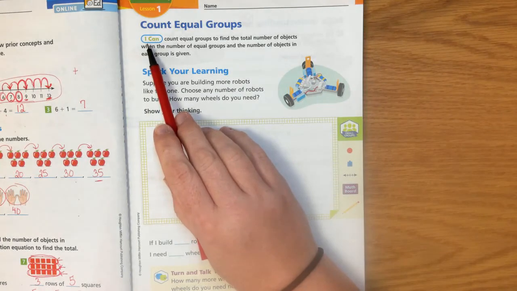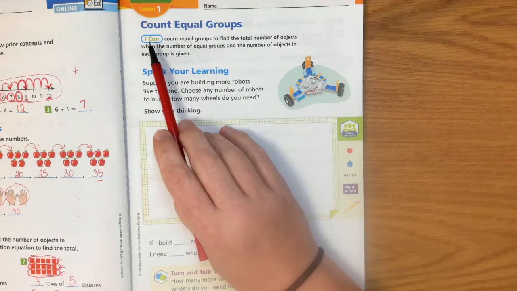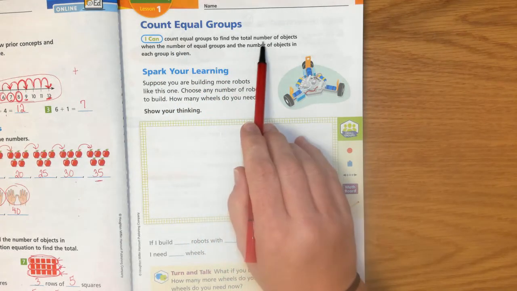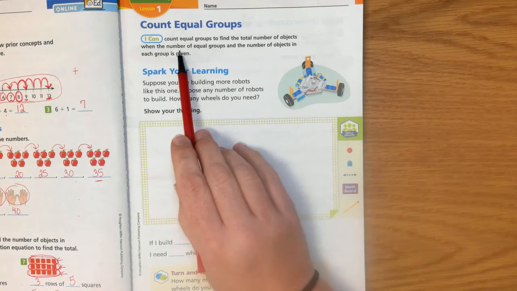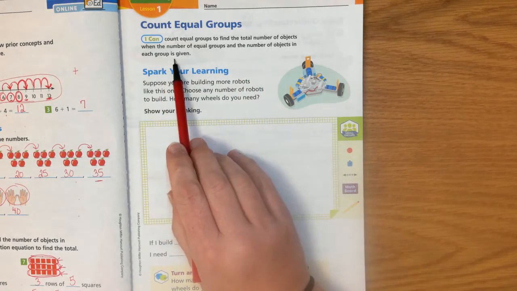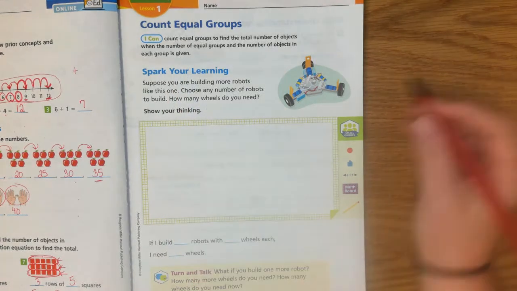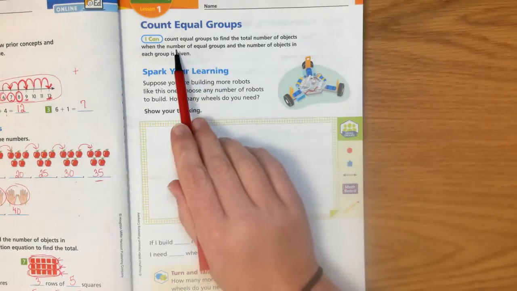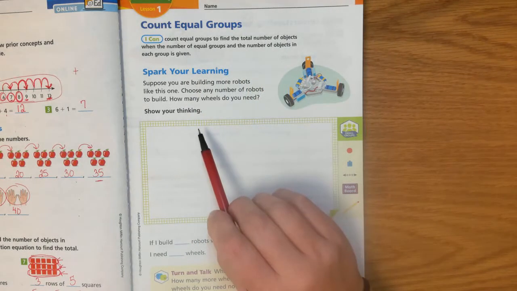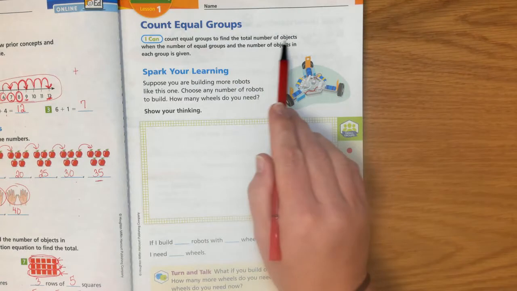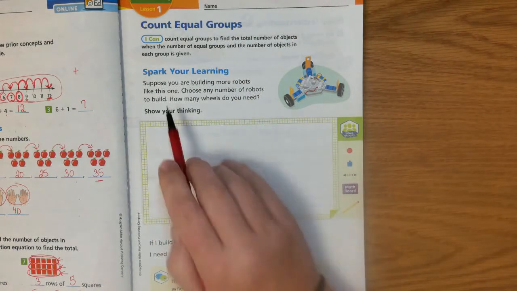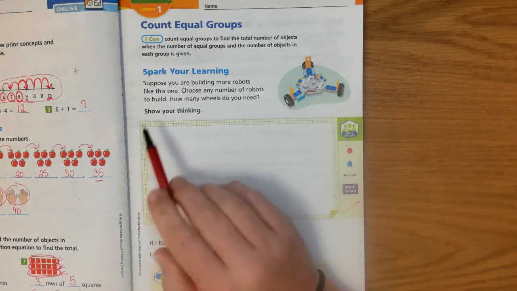So when you're done, this is what we hope you're going to be able to do. I can count equal groups to find the total number of objects when the number of equal groups and the number of objects in each group is given. So they're going to give us the number of equal groups and the number of objects, so that way we can figure out the total number of objects that they want us to find. Okay? So we get to do some sparking of our learning first.